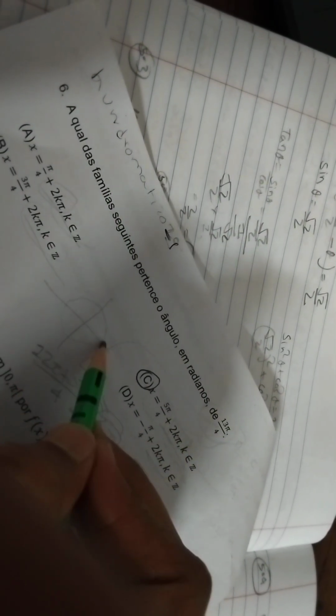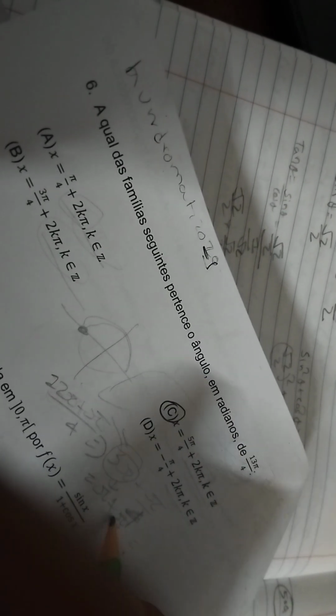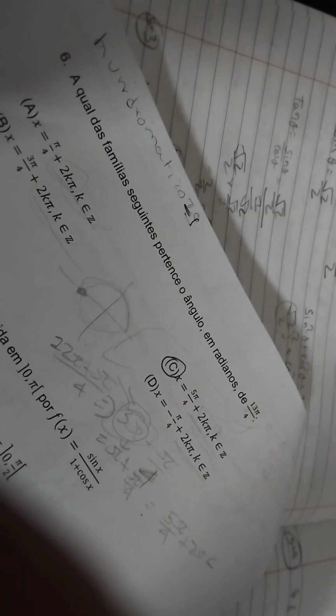Because 3 pi means 1, 2, 3, which equals pi plus pi by 4. 4 pi plus pi, 5 pi by 4 minus 2 pi. Because this 3 pi is the same as pi, like we're going to go here, here, and again here. It's pi, so 5 pi by 4.